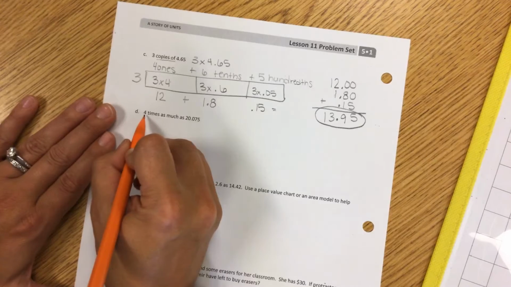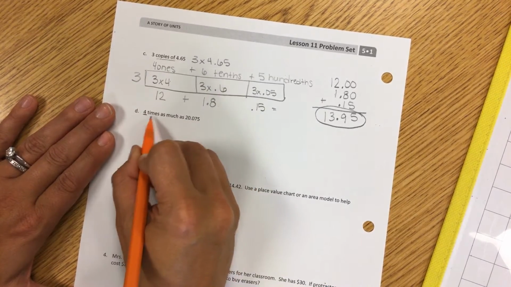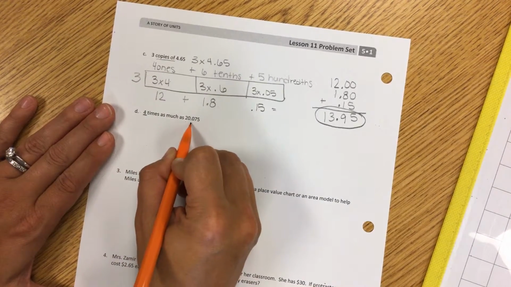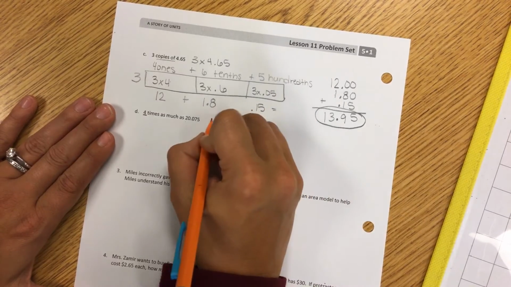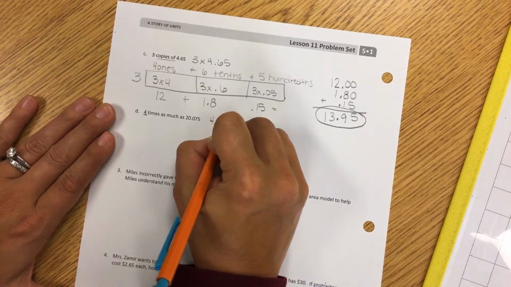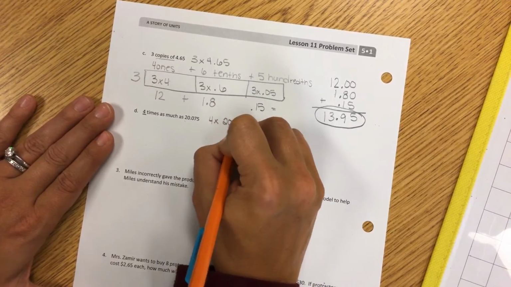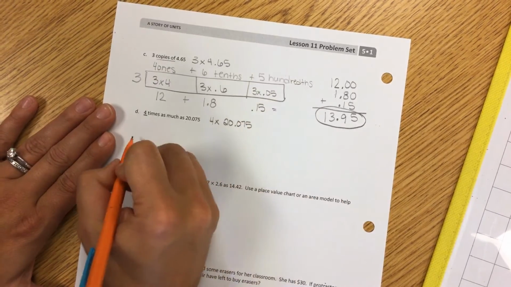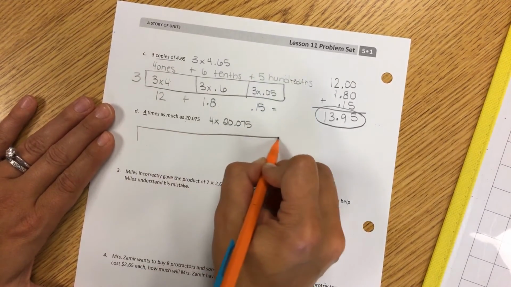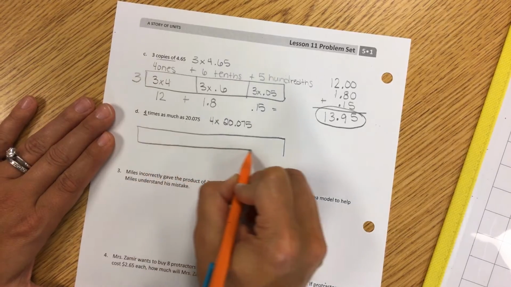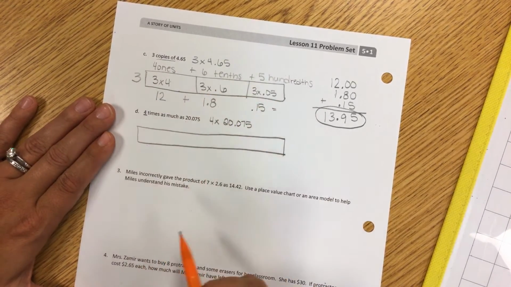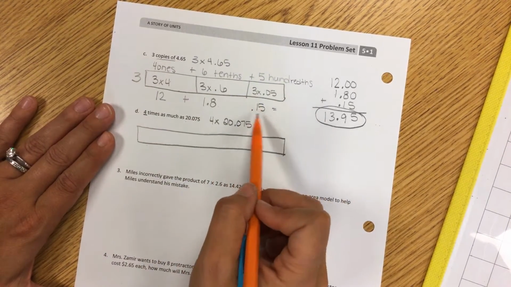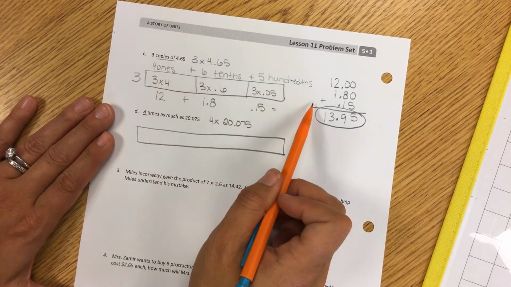Okay. This one, I've got 4 times as much as 20 and 75 thousandths. So I'm going to do 4 times 20 and 75 thousandths. Now this one's going to be a little bit different because I'm not only going to put 3 place values, I actually need to go ahead and put 5 of them.